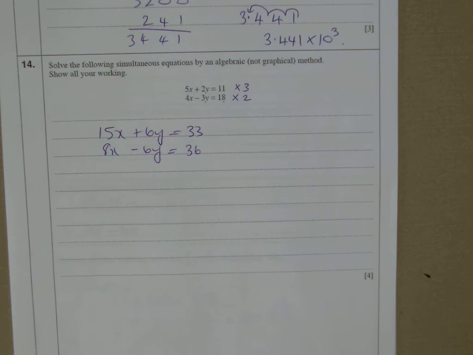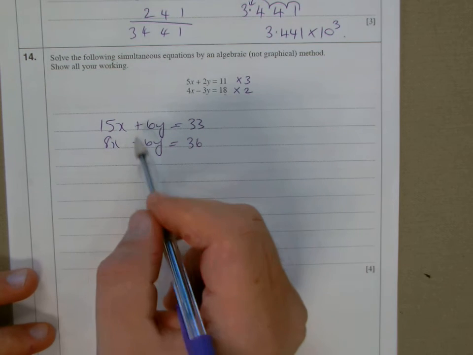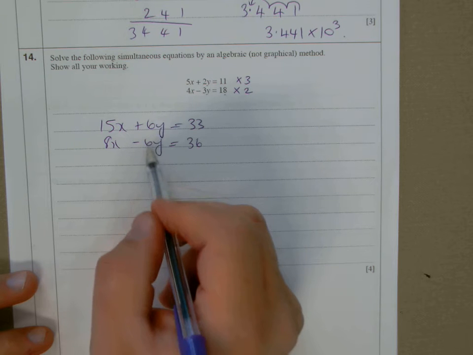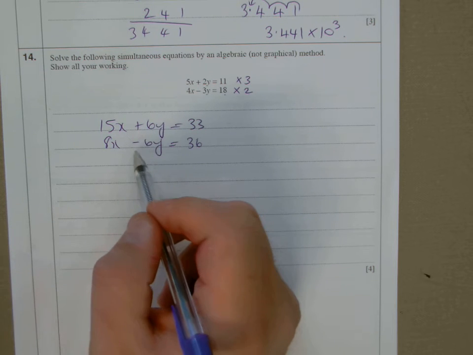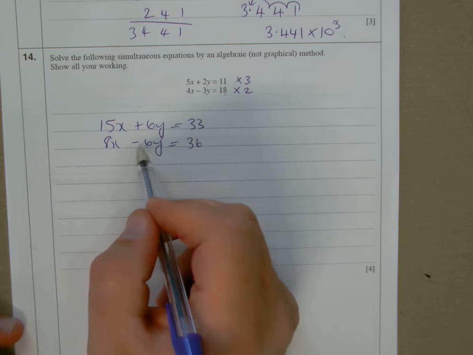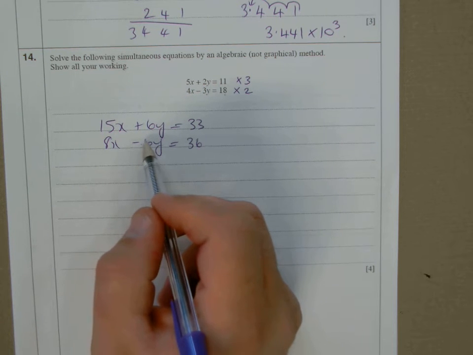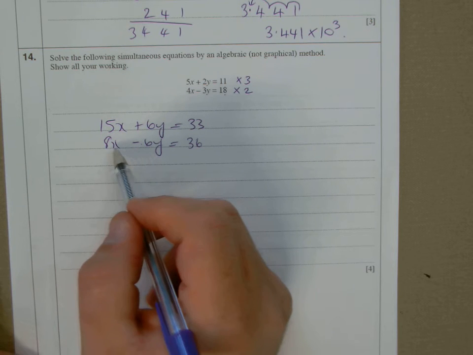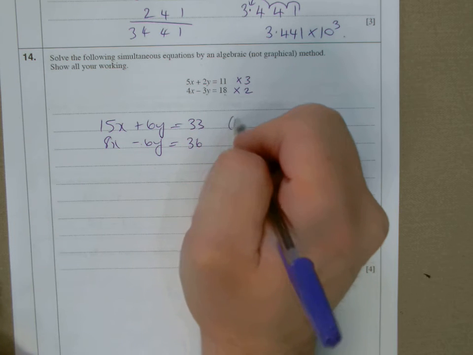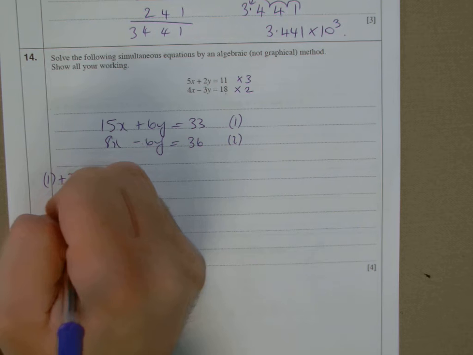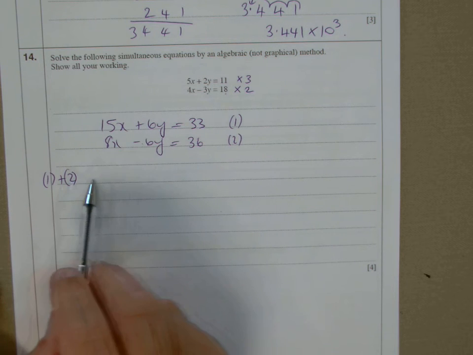So I've now got two equations, right? What's good about these two equations is the value in front of the y is the same. I've got 6 in front of both of them. One's plus, one's minus. And the fact that we've got plus and minus, we can now eliminate them by doing a simple bit of addition. So if I call this equation 1 and this equation 2, I want to add equation 1 and equation 2 together.